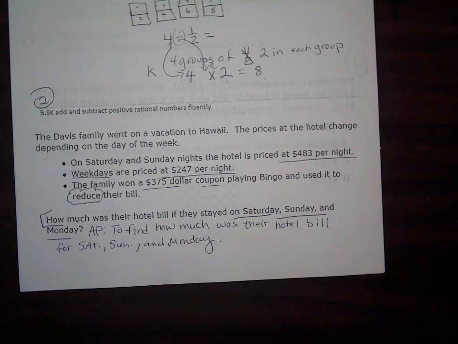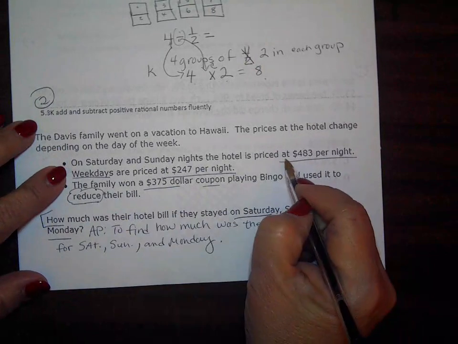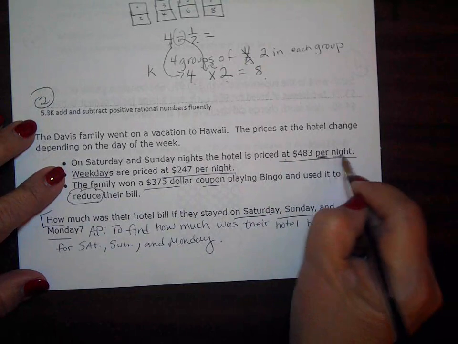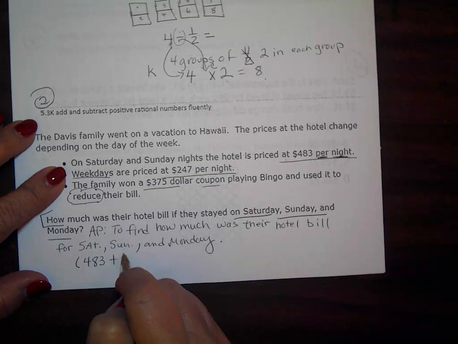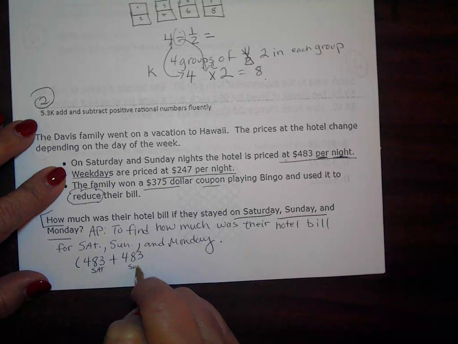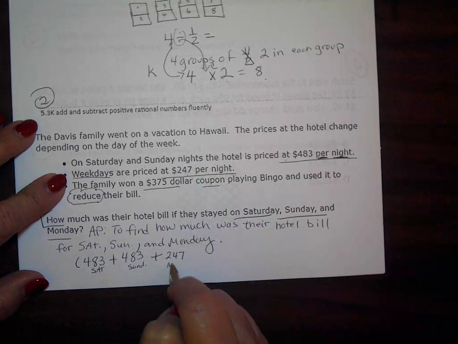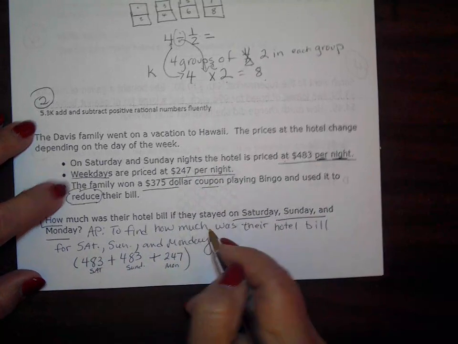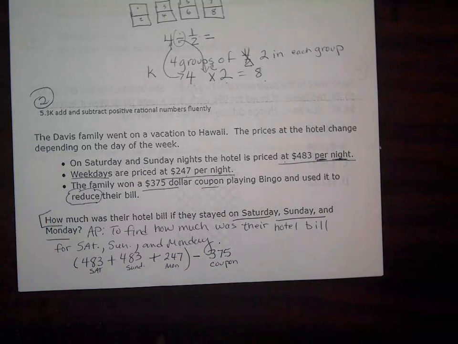So what's my equation going to look like? All right, so I'm looking at Saturday and Sunday price, $483 per night. So I can have 483 plus 483. So this is Saturday. That's Sunday, plus $247. That's Monday. I can add those together, and then I can subtract it by my coupon, which is $375. And see how I've labeled to make sure that I did not miss any facts.